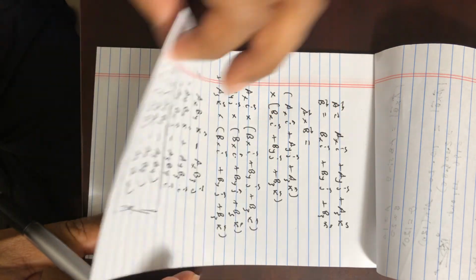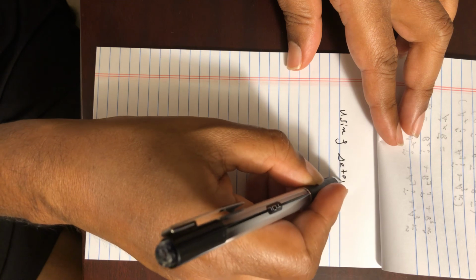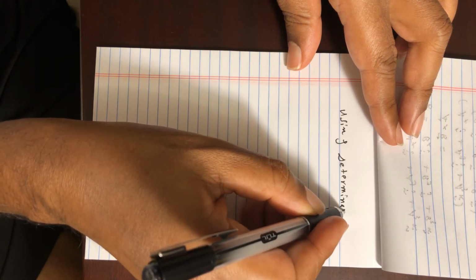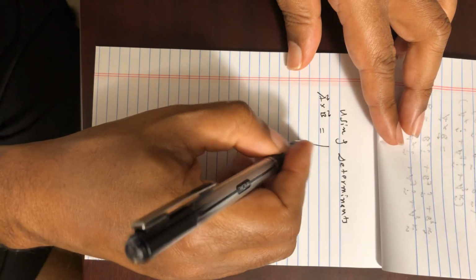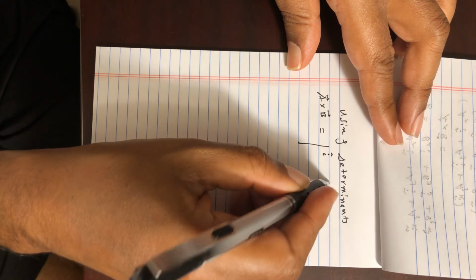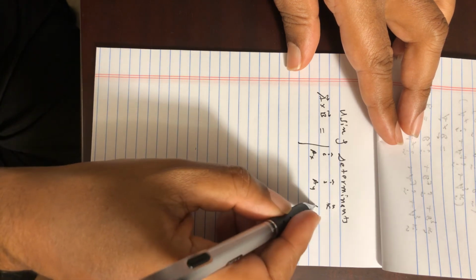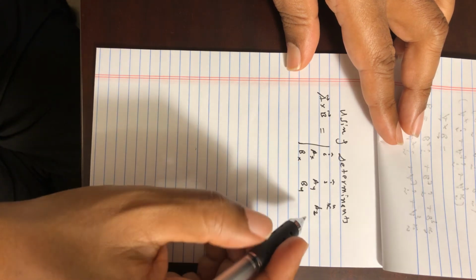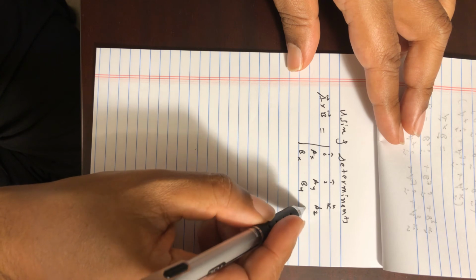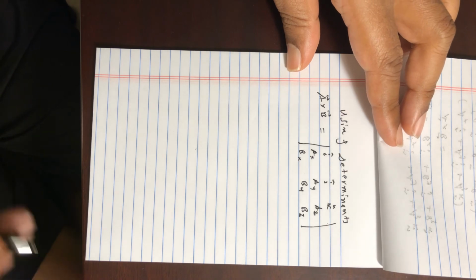Now, if you're familiar with determinants, there's another way of doing it, using determinants. If you expand this determinant, let's say you start with I, J, K, and then you put the first vector over here and the second vector over here, and you expand this determinant, it will be equal to the expression that we just got. If you expand this, it will be exactly the same as the formula we got.